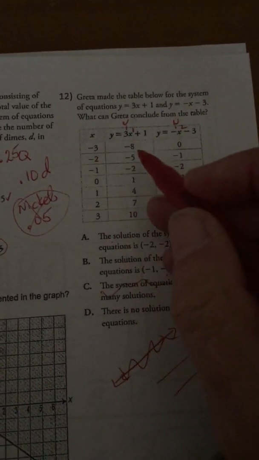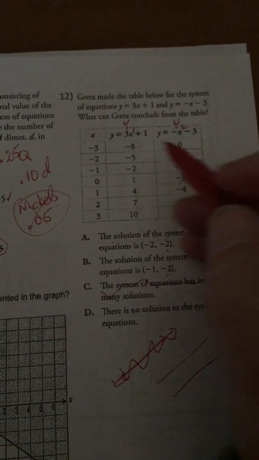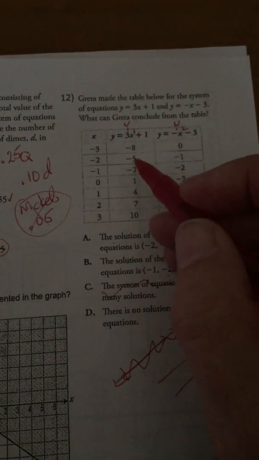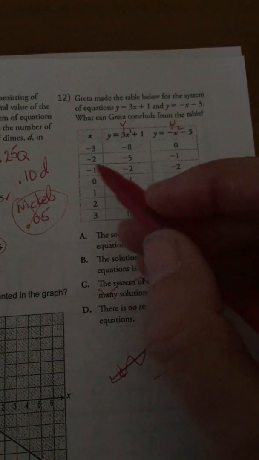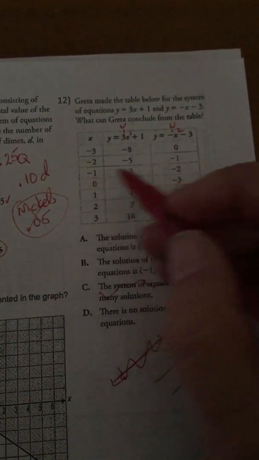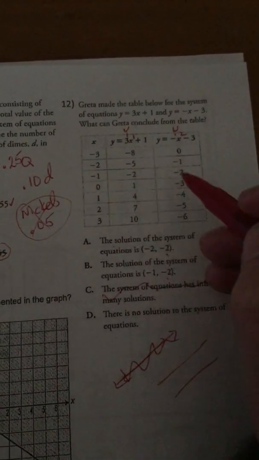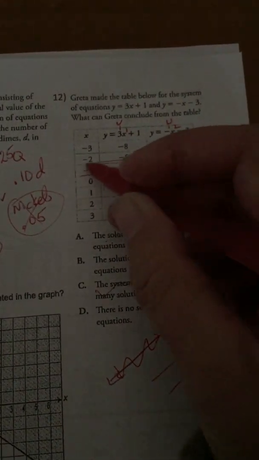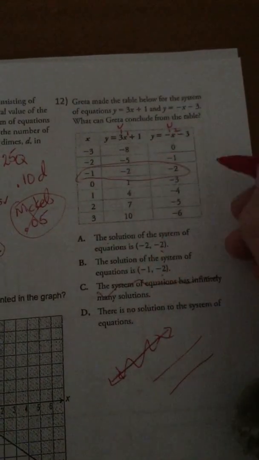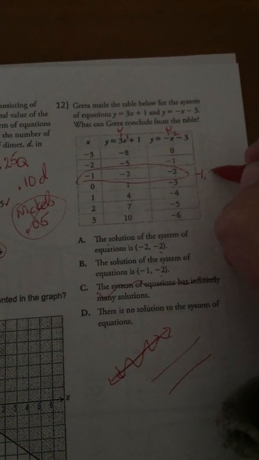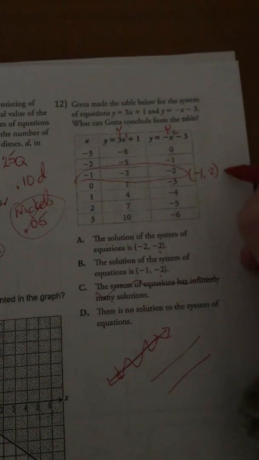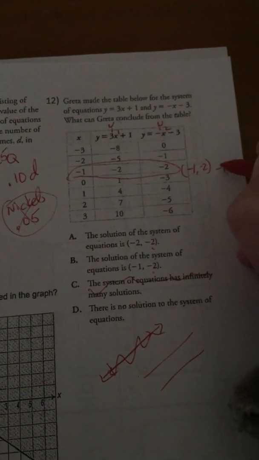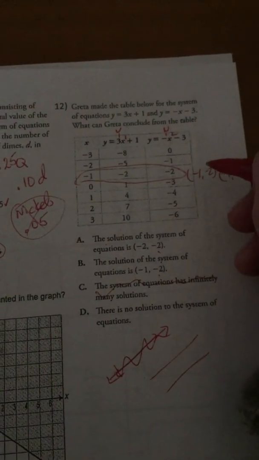So this is (-3, -8), (-3, 0), different points. (-2, -5), (-2, -1), two different points. (-1, -2), (-1, -2). Oh, wait a minute. Didn't I say that twice? (-1, -2), (-1, -2). Yes, this point right here. In the first equation, it's (-1, -2). In the second equation, it's (-1, -2). So that point is on both lines.